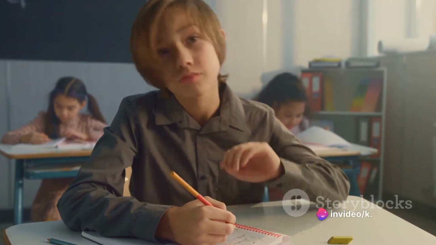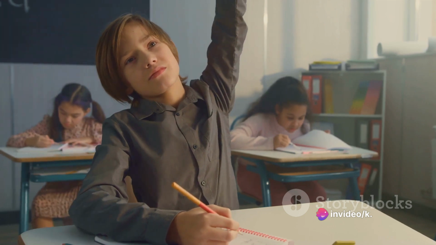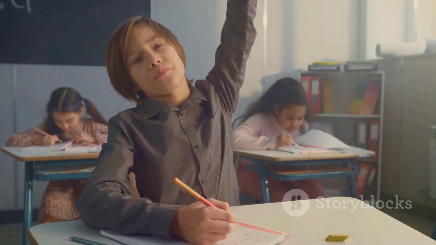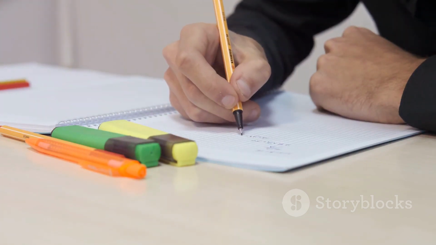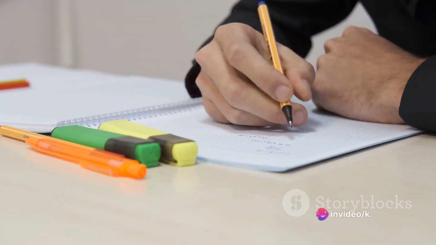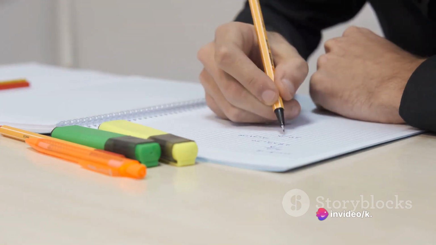If the verb ends with e, you only add d. So love becomes loved, and live becomes lived. If the verb ends with a consonant followed by y, you replace y with ied. So try becomes tried and cry becomes cried. There are a few more rules like these, but these are the basics.